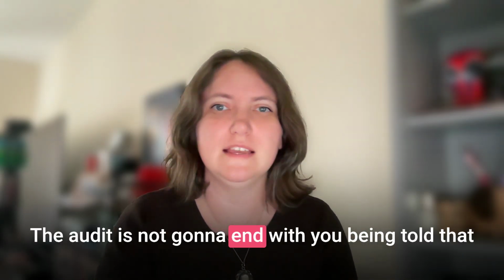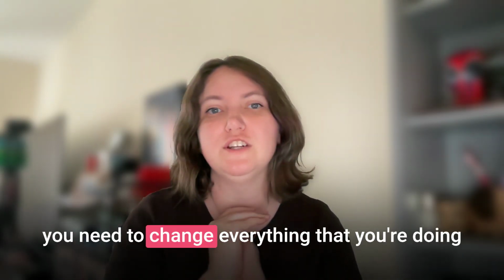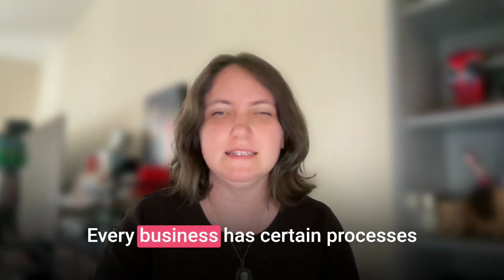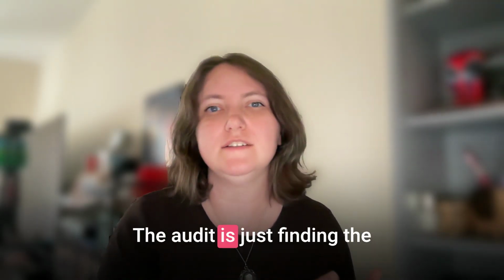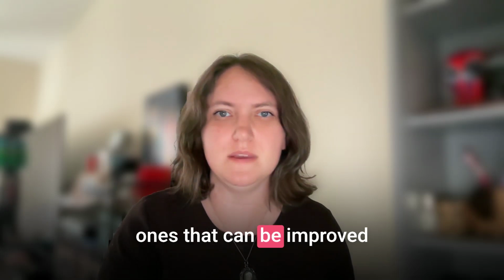The audit is not going to end with you being told that you need to change everything that you're doing. Every business has certain processes that are working really well. The audit is just finding the ones that can be improved.